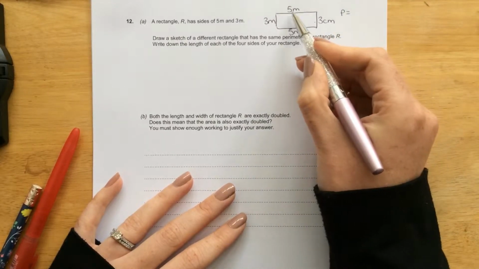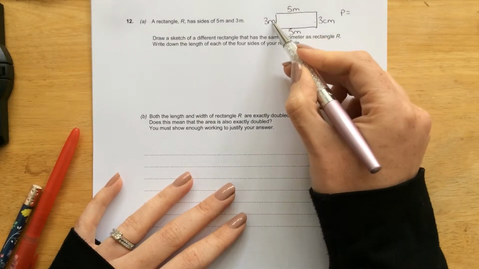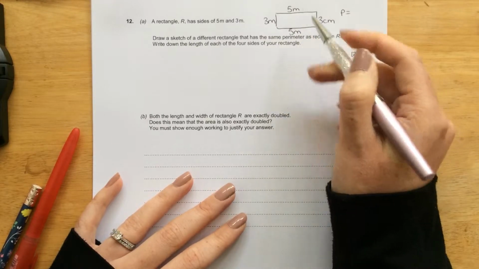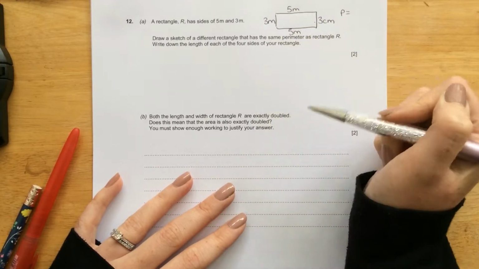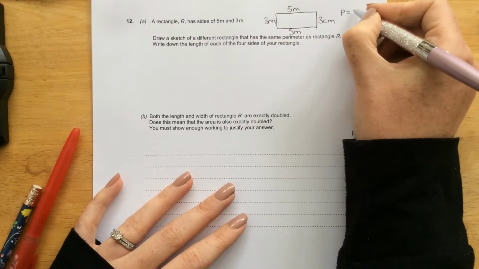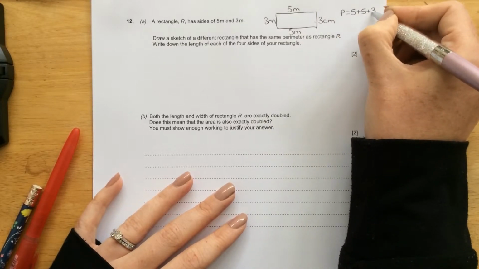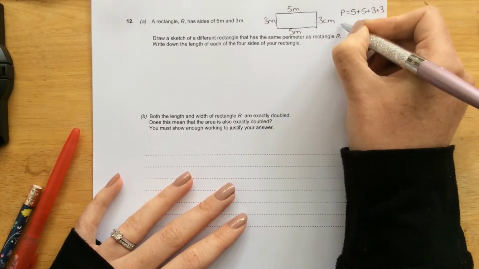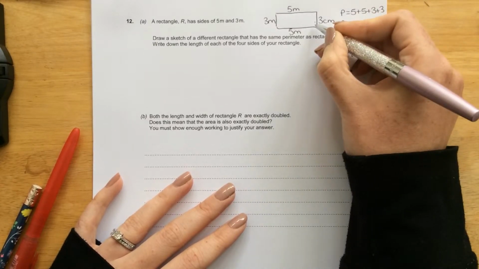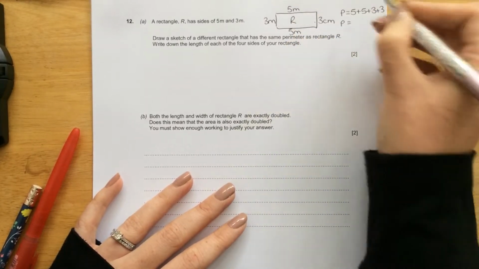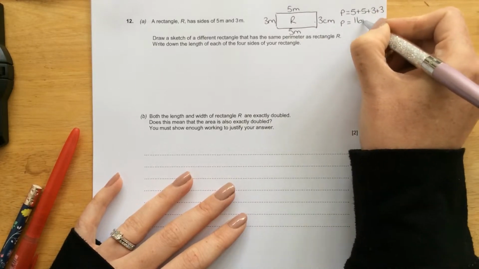Now the perimeter is the distance around the whole shape. It's the outside of the shape. So that means I have to add up all of these measurements. So the perimeter is 5, add 5, add 3, add 3. So the perimeter for this rectangle, rectangle R, is 16 metres.